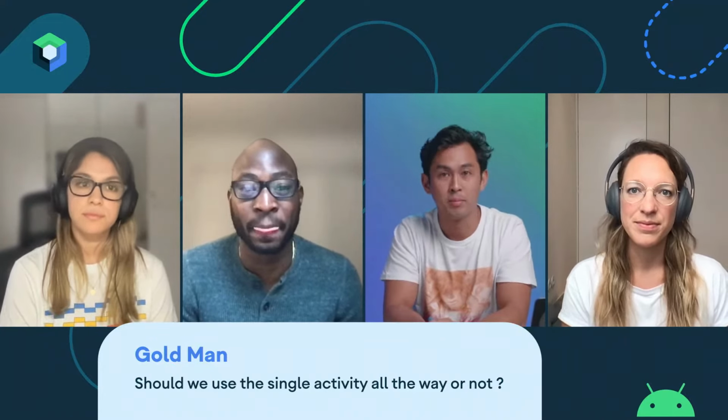At least I think. I'm going to defer to Chris to add anything he wants to say, but I'm team single activity. No, I'm on the same team. Regarding the part of the question about going all the way or not, perhaps there are other features you want to expose to other apps, like an intent filter, which might be a valid use case for creating another activity.